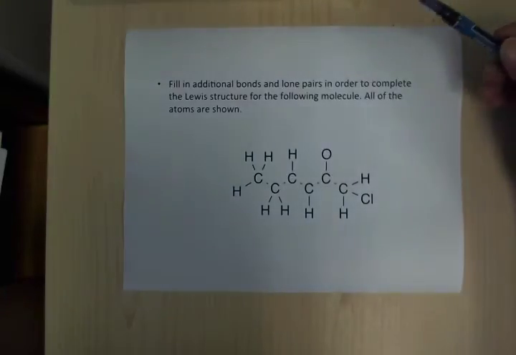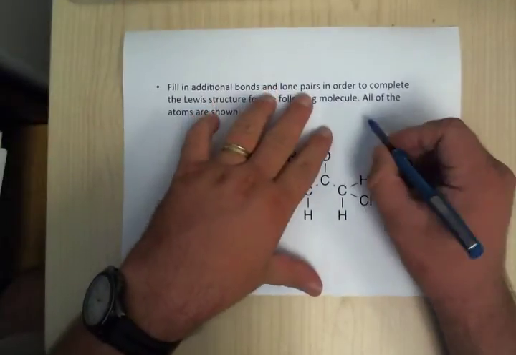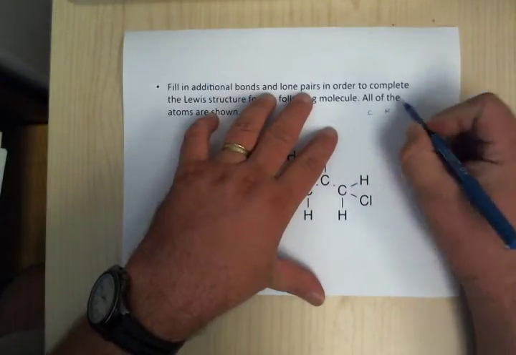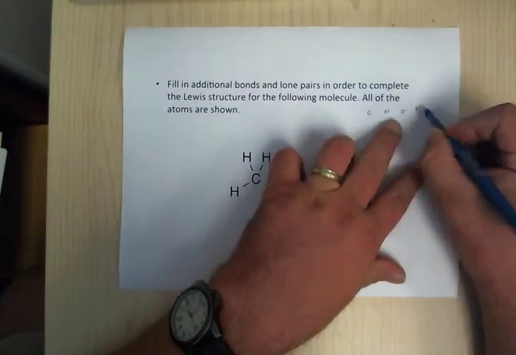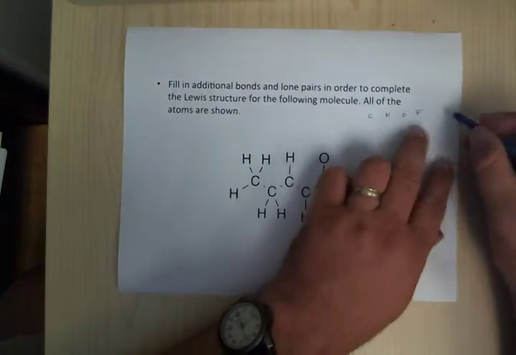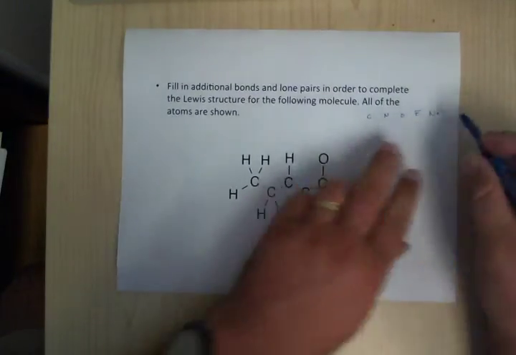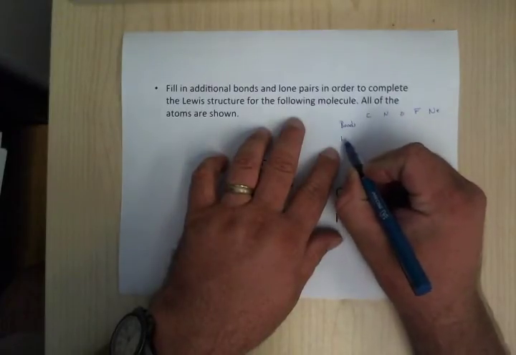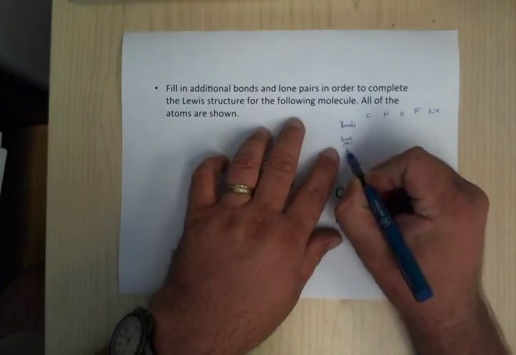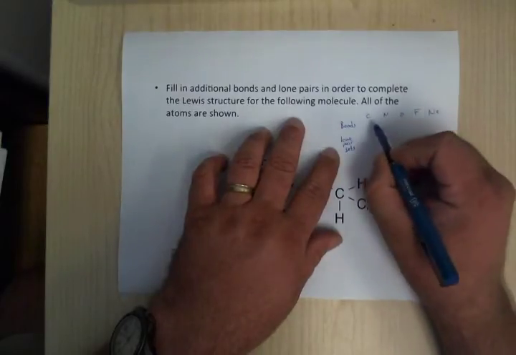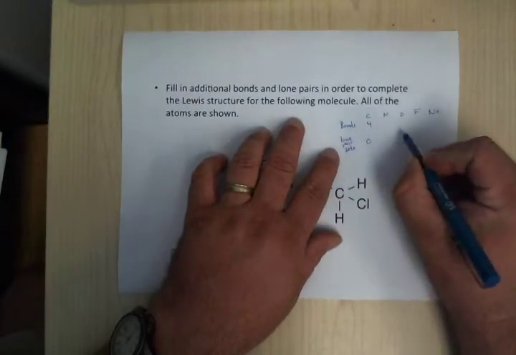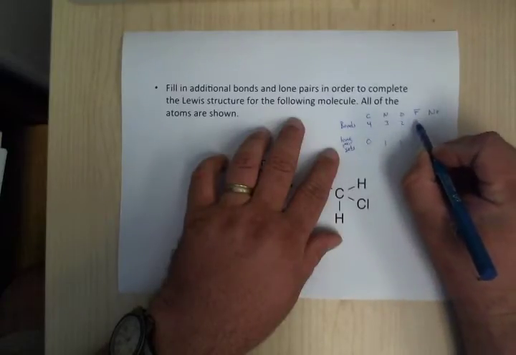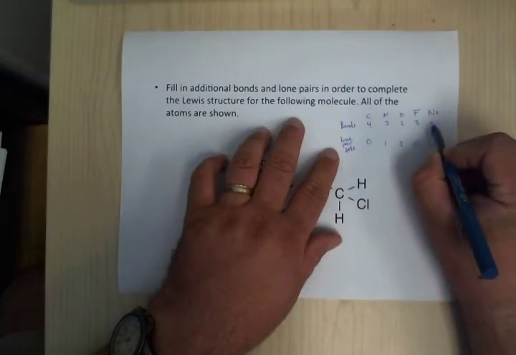You have to remember, if you're thinking about carbon, going across the periodic table: carbon, nitrogen, oxygen, fluorine, and actually even neon. Think of those columns in terms of bonds versus lone pair sets. Carbon likes to have 4 bonds, no lone pair sets. Nitrogen likes 3 and 1, oxygen 2 and 2.